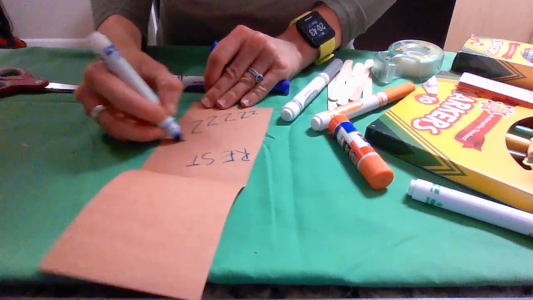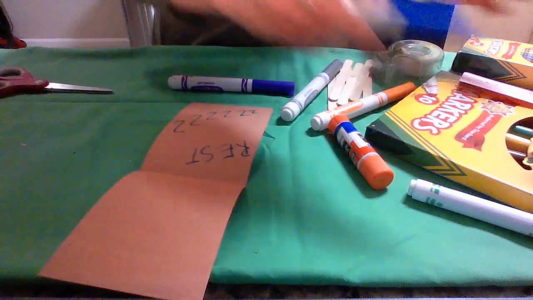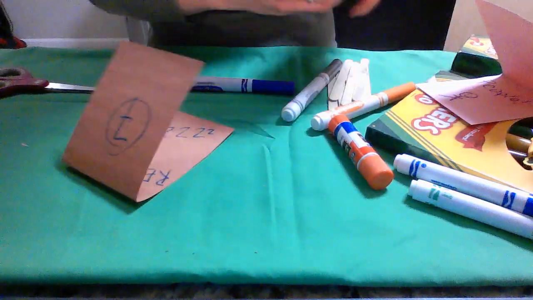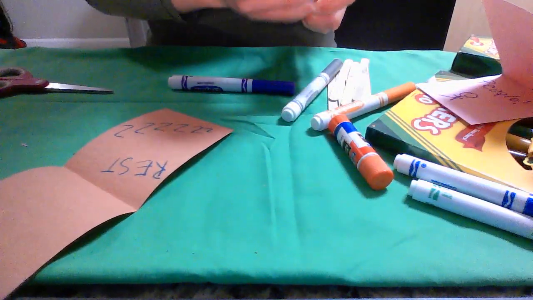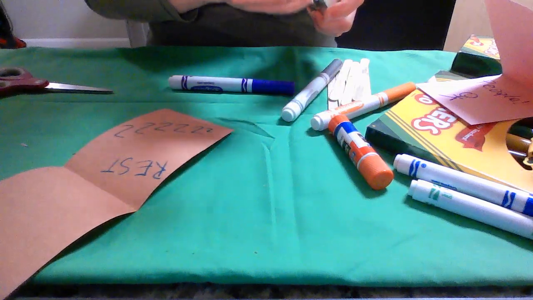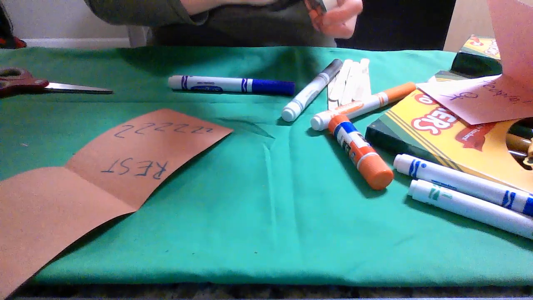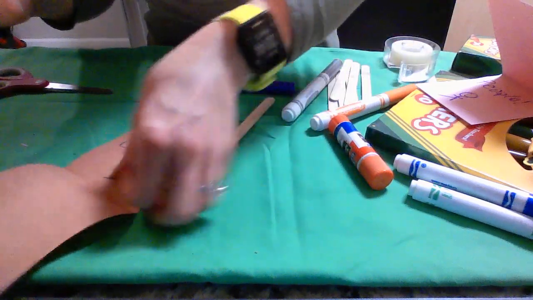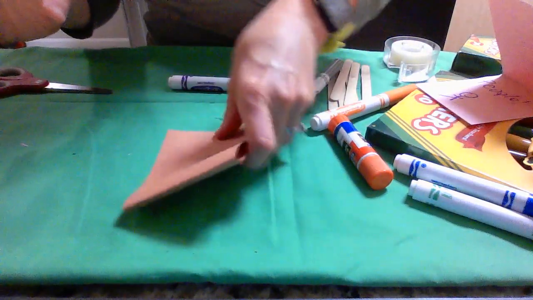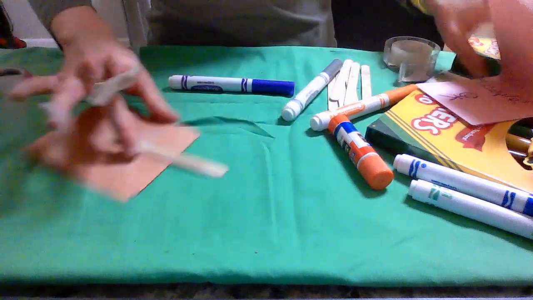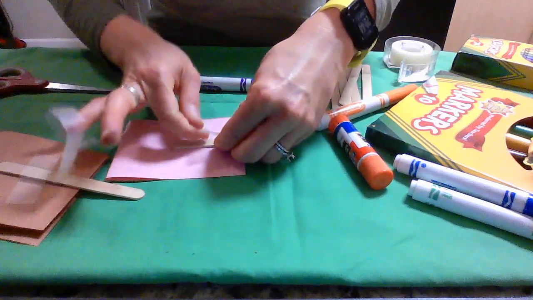So now that we have all of our components here, we are going to tape them onto the back of popsicle sticks. And you can glue or tape them, but I like to tape just for the fact of that way I don't have to wait for the glue to dry. So we're going to tape our sticks down.